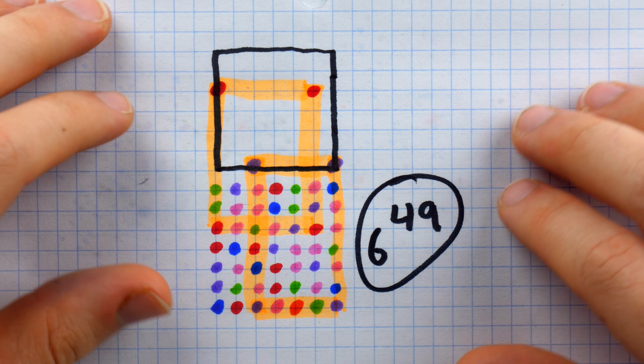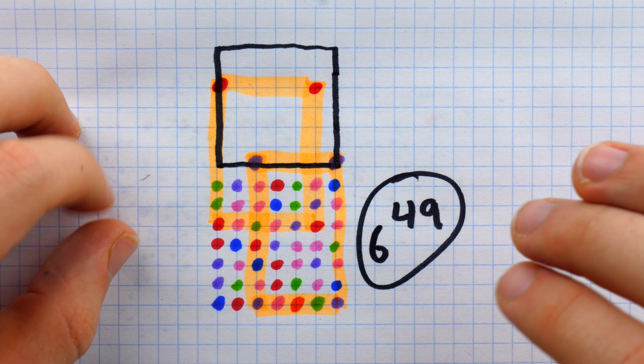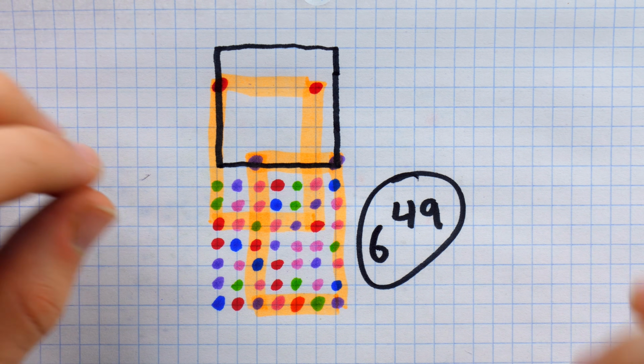So that's a fun little problem using one of combinatorics' most used principles, the pigeonhole principle.